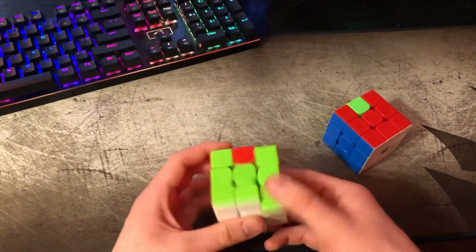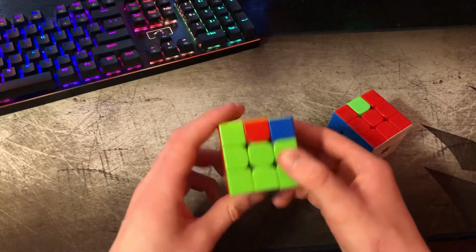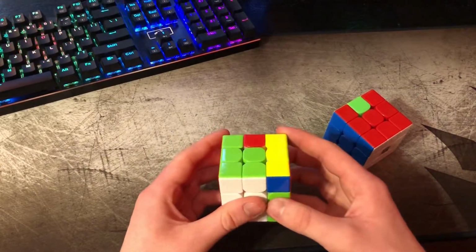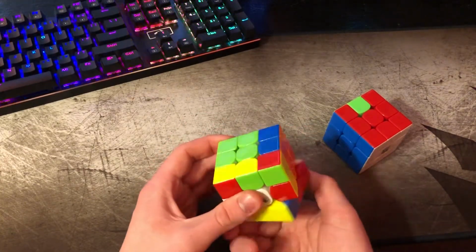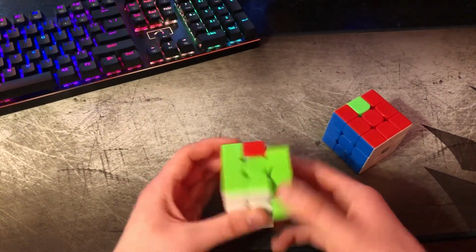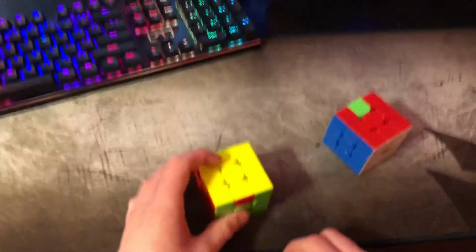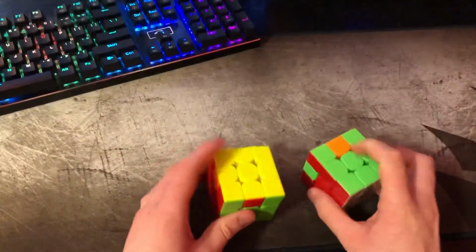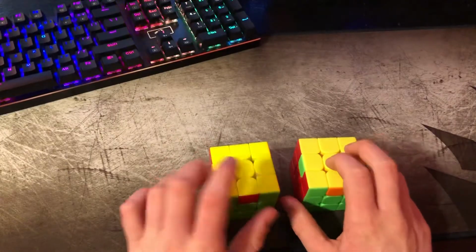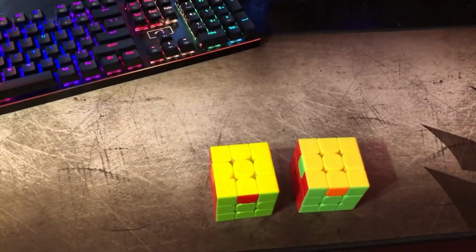I'll go through that again. The algorithm is, like this, flip, R prime, U, R prime, D2, R, U prime, R prime, D2, R2. Done fast, it looks like this. All right. So now you've got your corners solved. There are 4 different cases for this. I will link all of them. Let me grab them. Oh, that's loud.